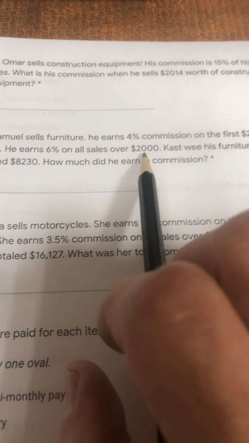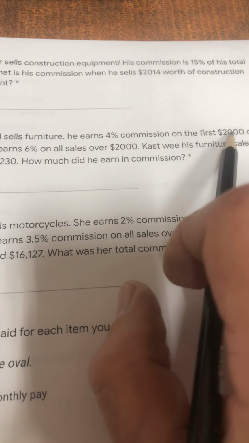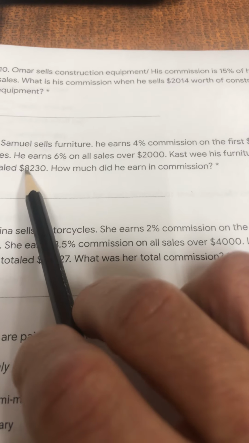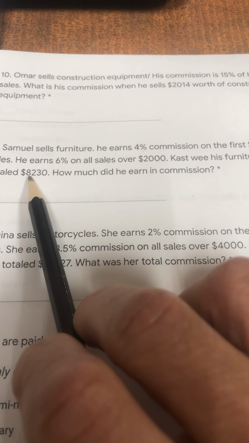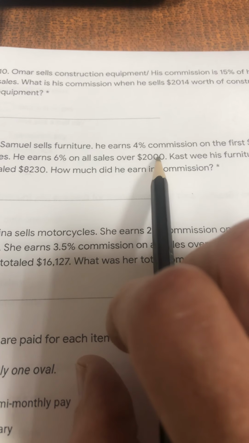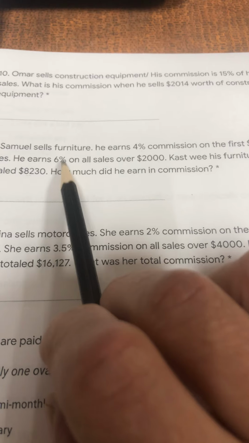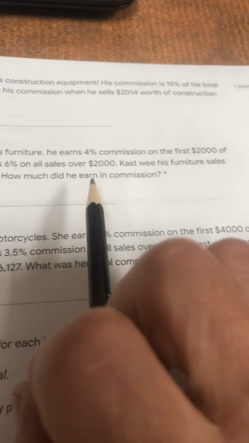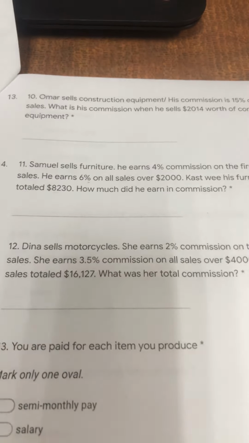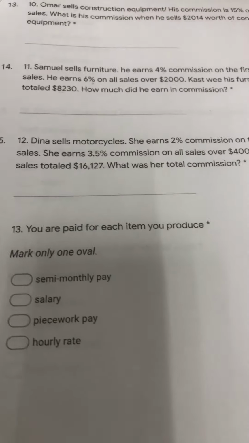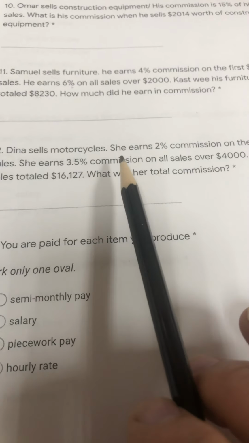Okay, so 6% on anything over this. So you want to find the 4% of the 2,000, and then to find how much over 2,000 is, you got to find the difference between 8,230 and 2,000, and what's left, you want to find 6% of that. Okay, and so you are just going to add those two commissions up to figure out how much he earned in total in commission.